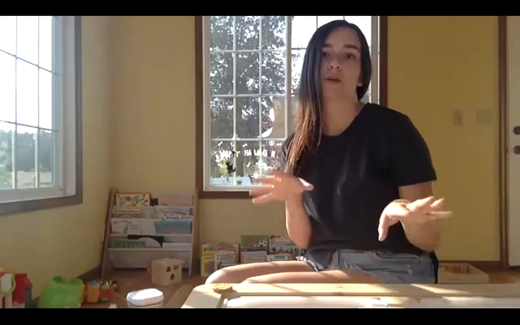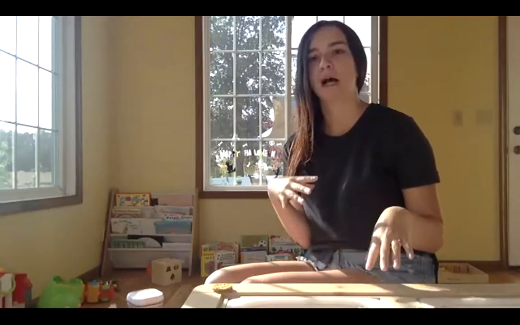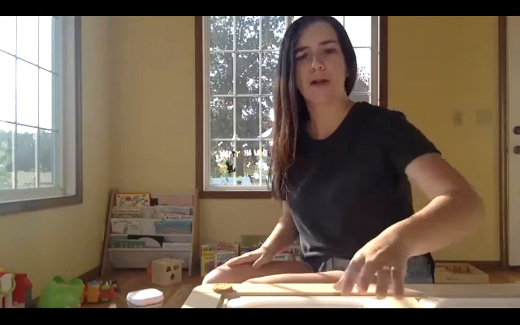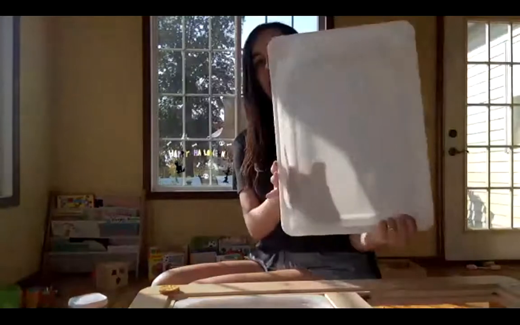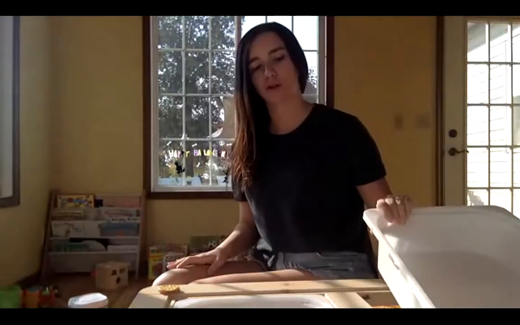So before you start, you want to have 1 to 3 shallow tubs. I don't know if you guys can see what's in front of me, but I have the IKEA sensory table. It has 2 tubs in it that look like this. They're empty right now because I'm going to show you guys how to make one.